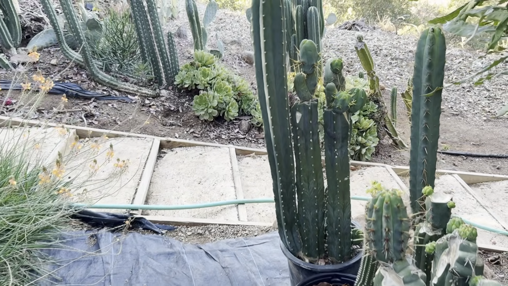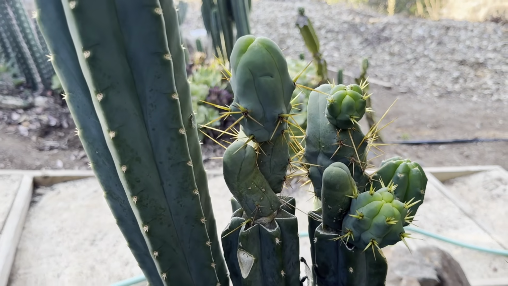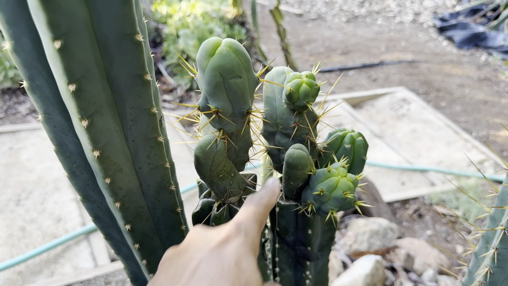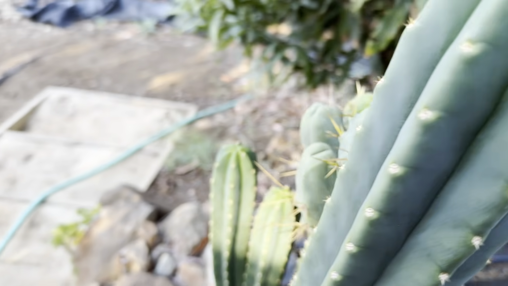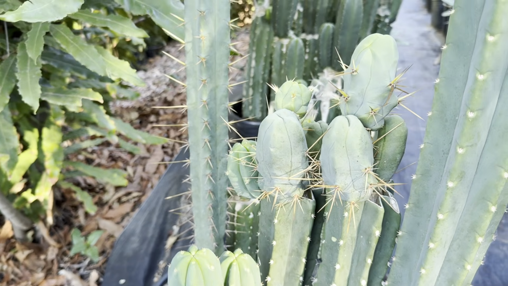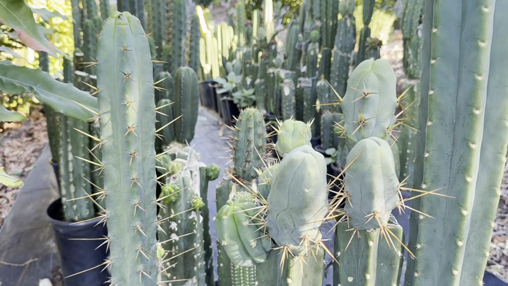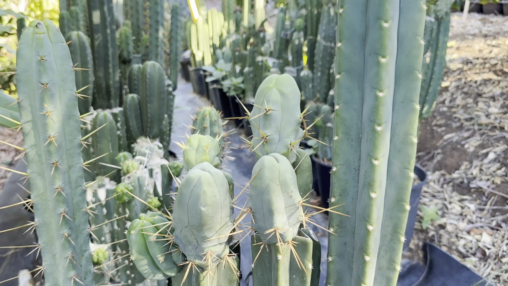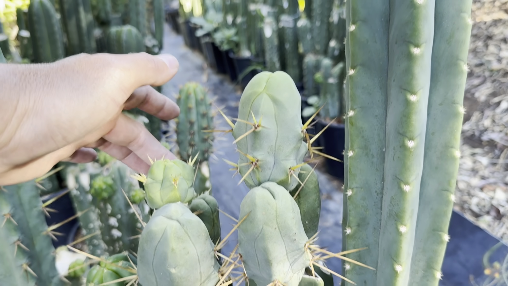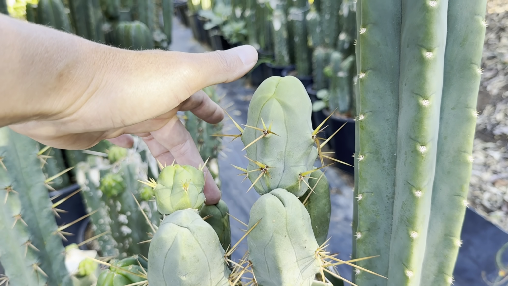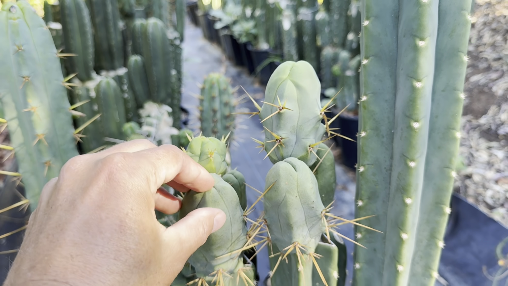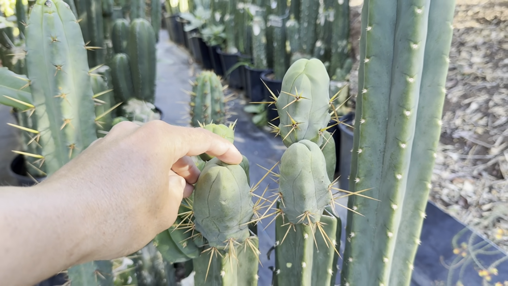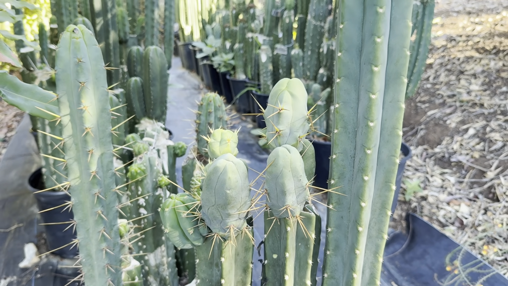So over here we've got some small original grafted pieces that have just pumped and produced these huge segments. If I had rooted that original section, it would have put out pups even smaller than it. Whereas this has put out pups way larger, way bigger.